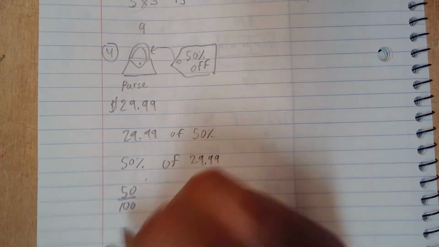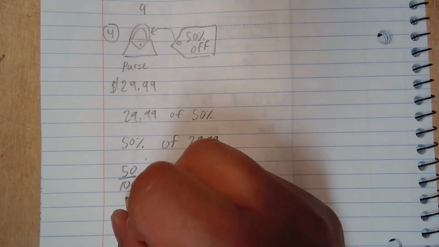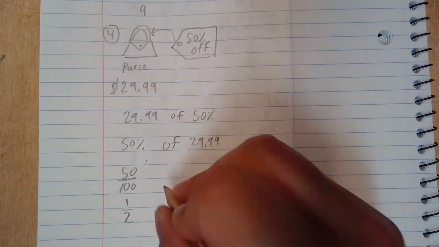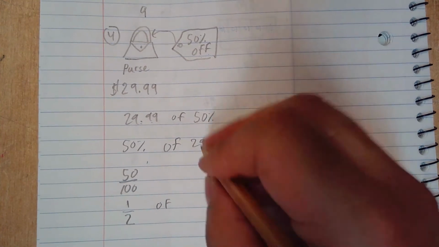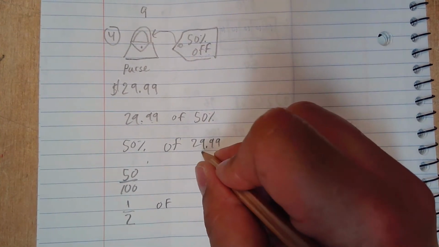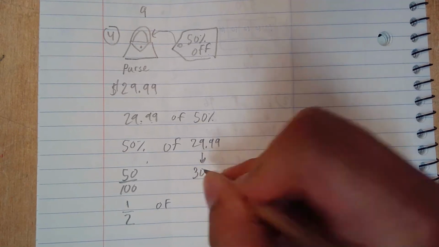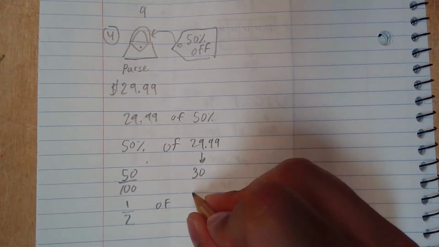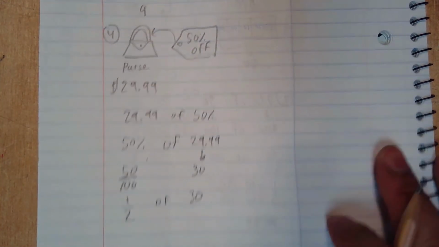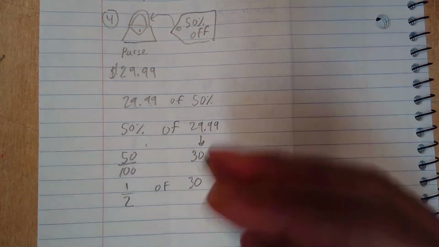50 per 100. I think by now you should know that 50 over 100 simplifies to 1/2. So 1/2 of $29.99. Nope, let's work with a compatible number. Instead of $29.99, let's try 30. Yeah, I can do 30. What's half of 30? Now at this point, most of you can do this in your head. Half of 30. Oh, it's 15. But let's do the math anyways.